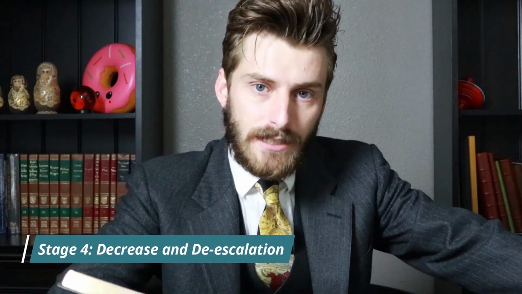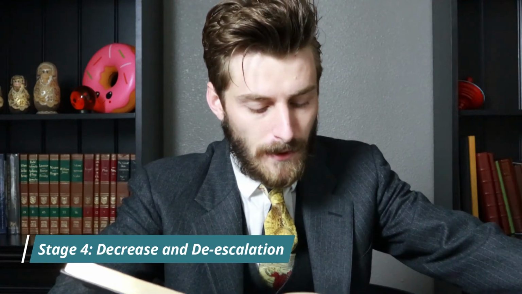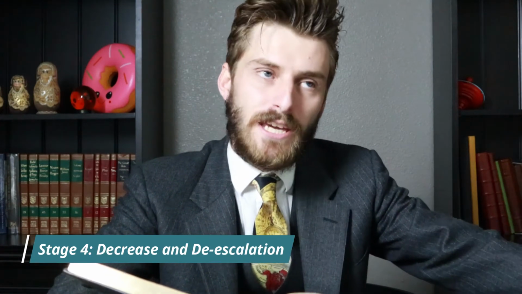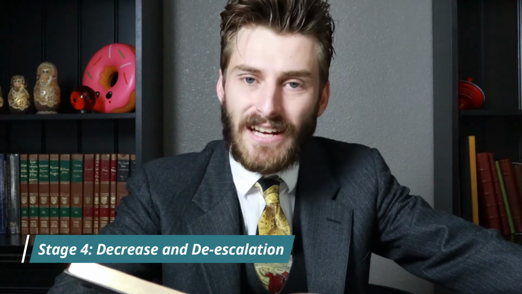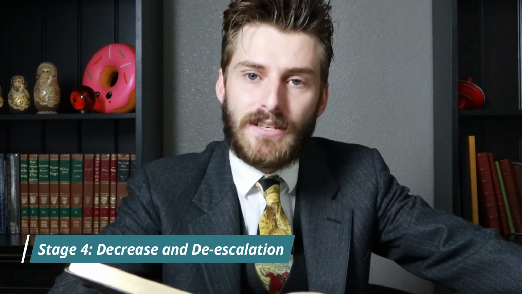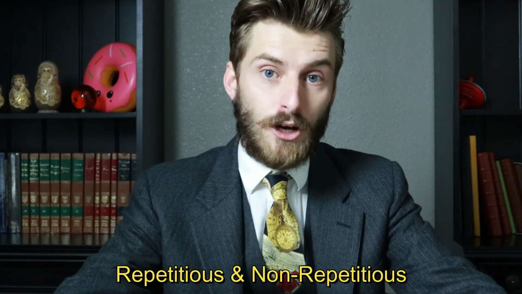And then stage 4 is identified and characterized as the stage with the lowest level of activity. There is a decrease and a de-escalation of activity. And just like we discussed with natural systems, the rivers and the chariots, those are 2 ways to describe natural systems. There are 2 kinds of natural phenomena, repetitious and non-repetitious.